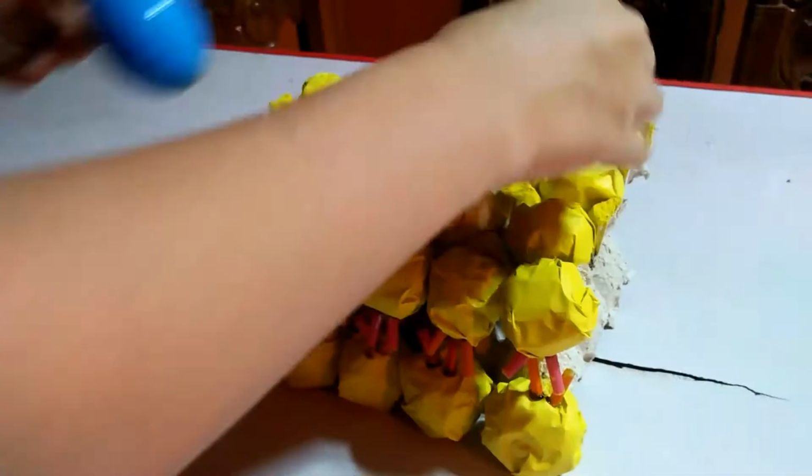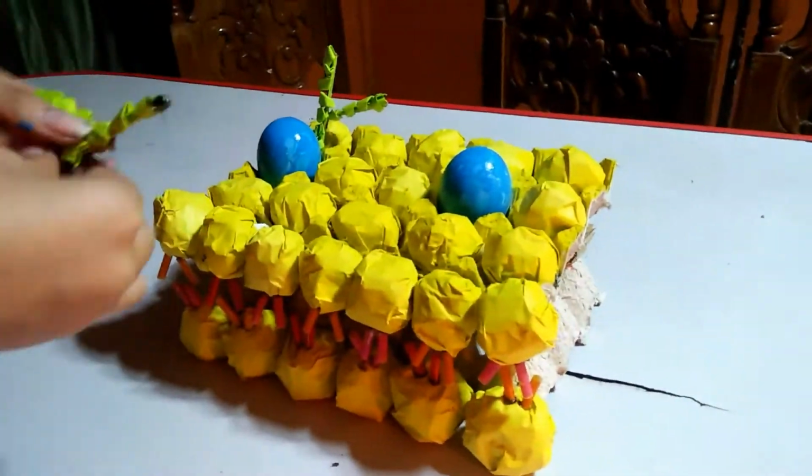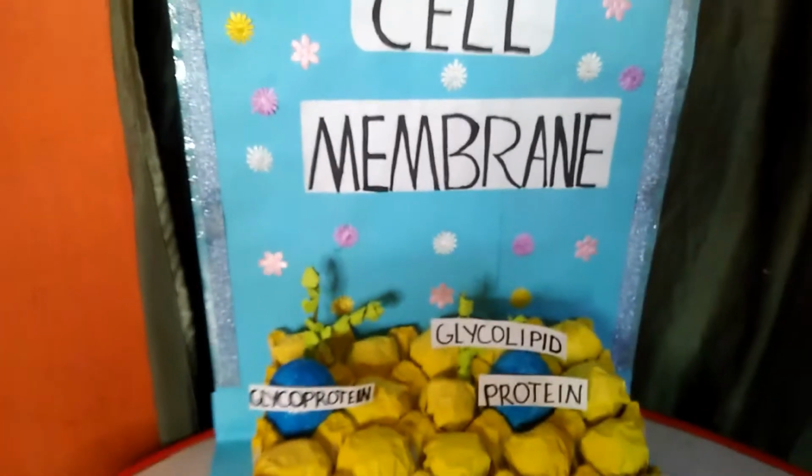Finally, we are on the last step. Just stick the things up into the egg tray, so we are finally done. Presenting the 3D cell membrane.